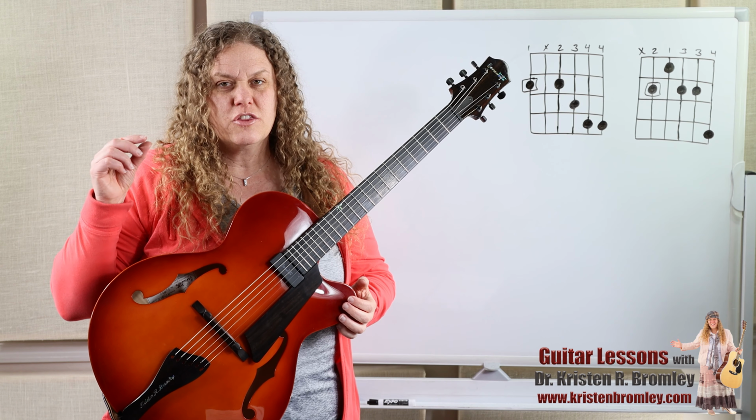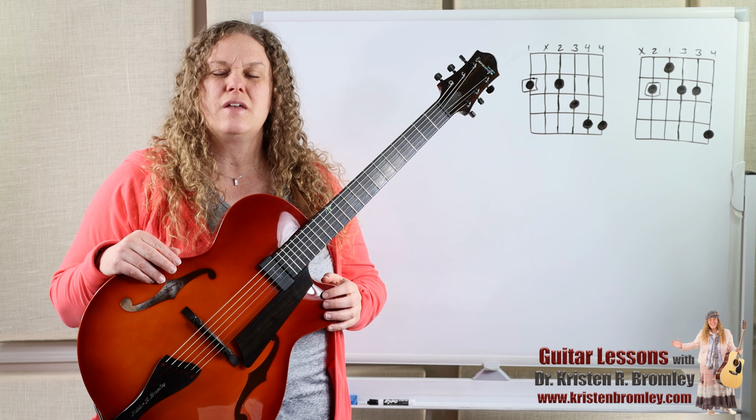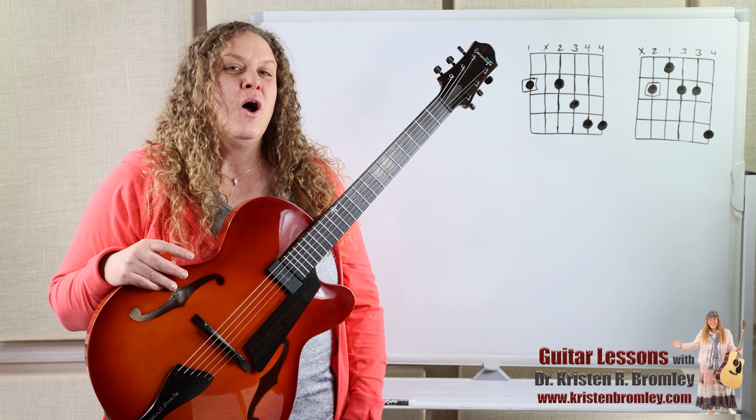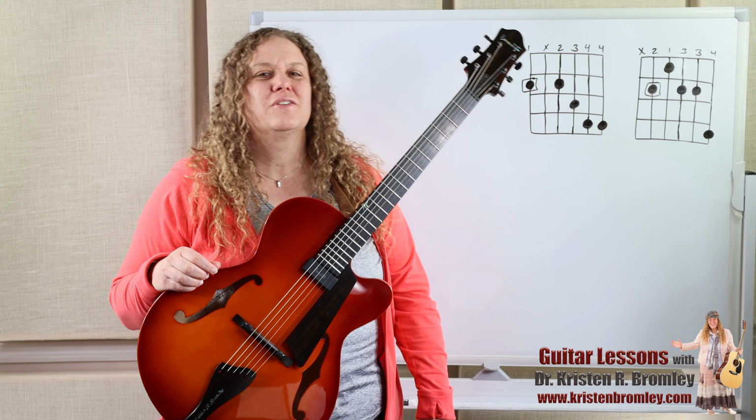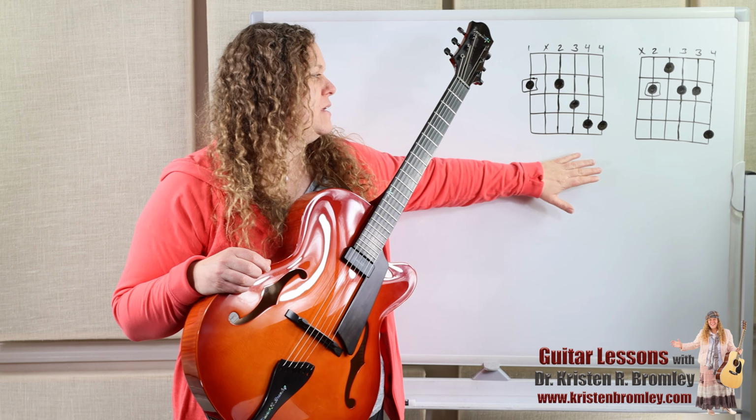So anytime we see that 13 next to the root, it's telling us it's a dominant 7th chord with the 13th added. Okay, so let's look at these voicings, and we'll start off by playing a C13 actually, because we're going to play this form in that key.